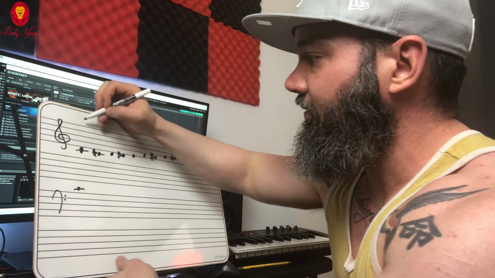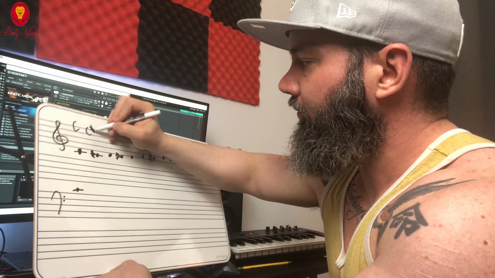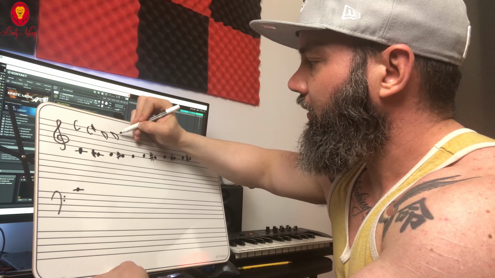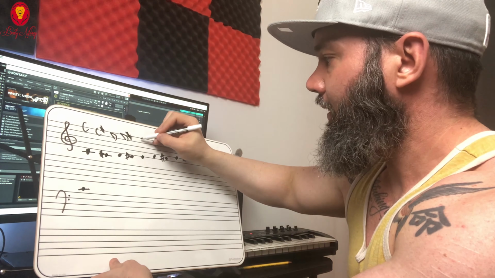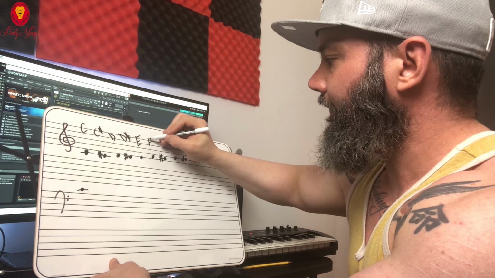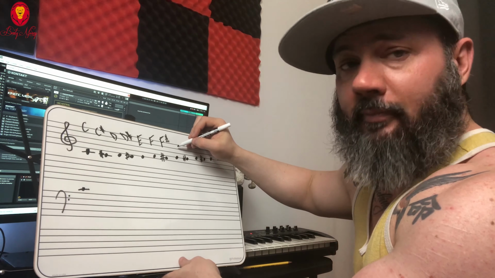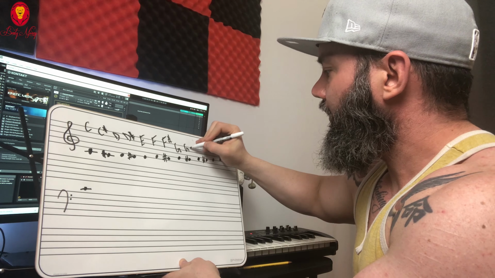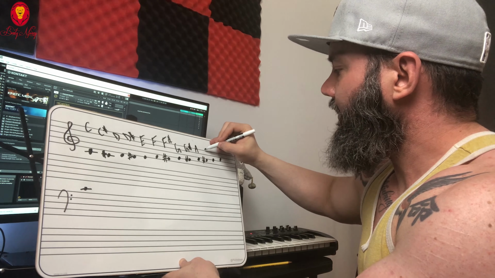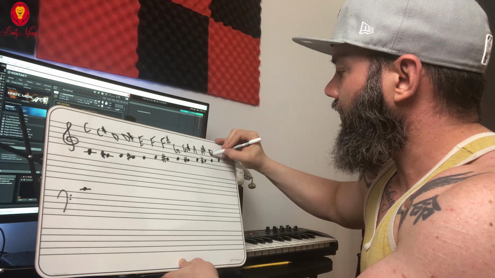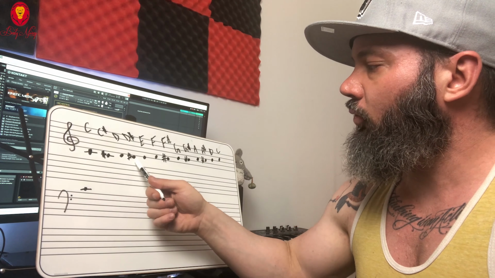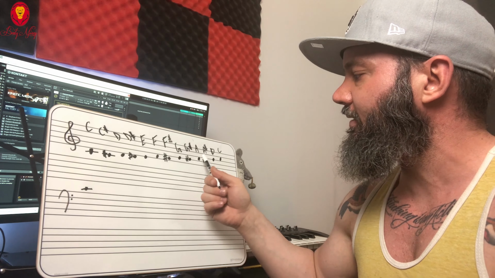So again, the notes are C, C sharp, D, D sharp, E, F, F sharp, G, G sharp, A sharp, B, and C. And as you can see, we have 12 different notes inside the scale. 1, 2, 3, 4, 5, 6, 7, 8, 9, 10, 11, 12. And of course the C is the octave, same note, right?